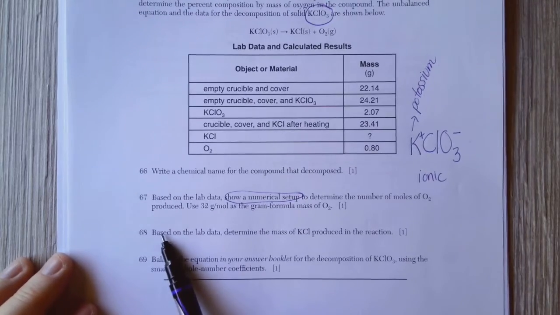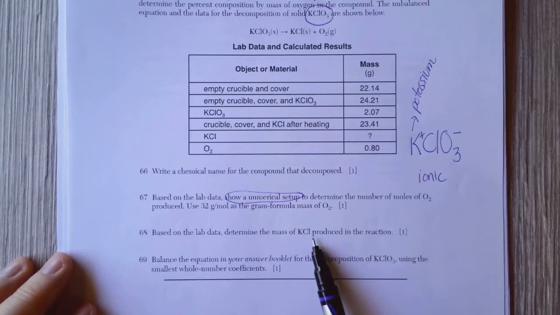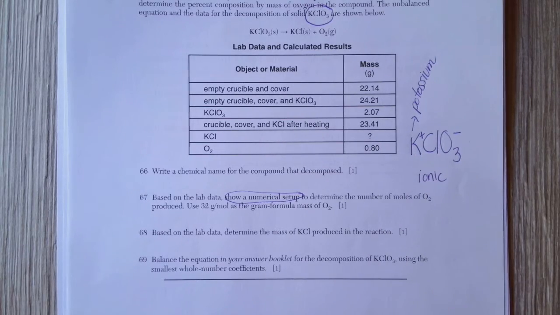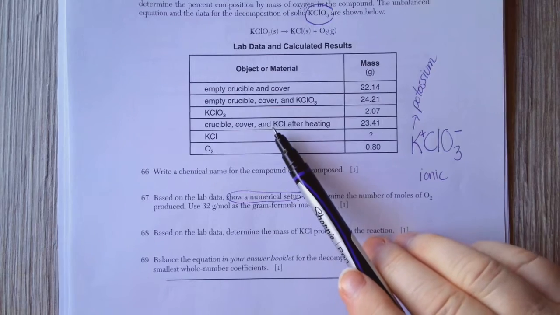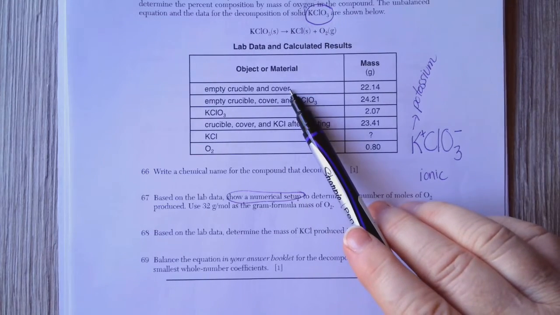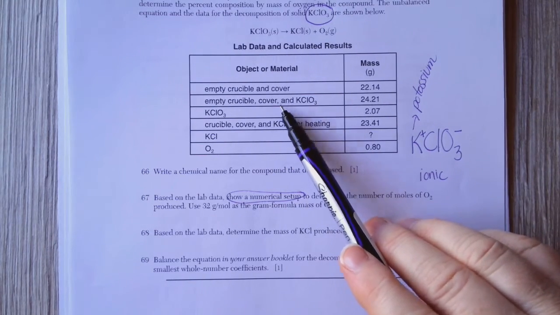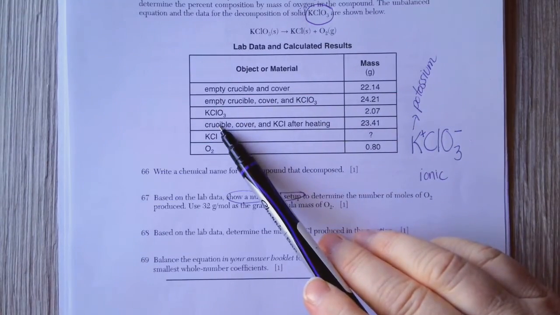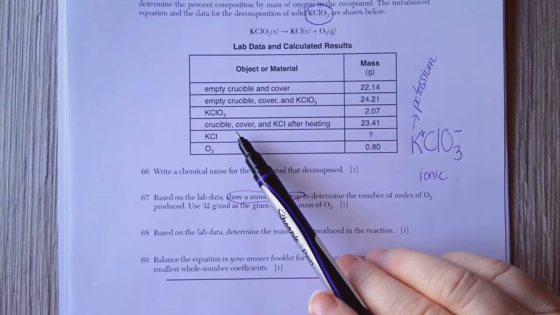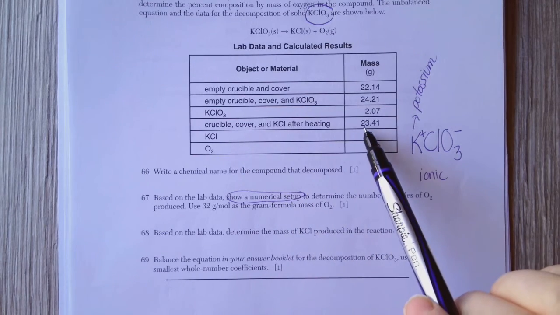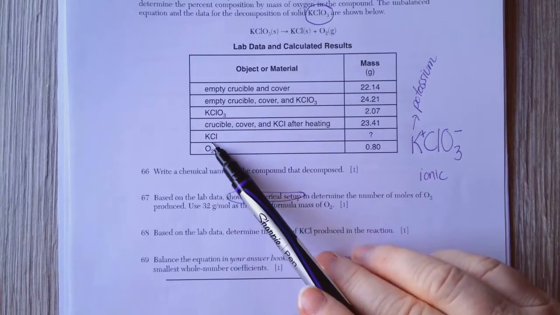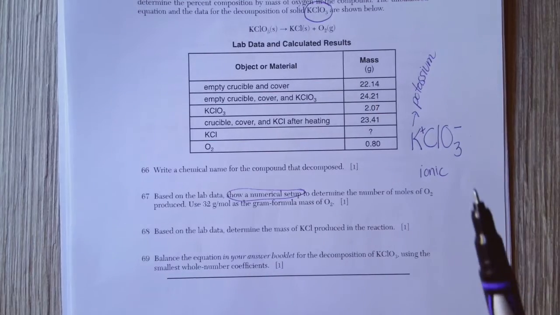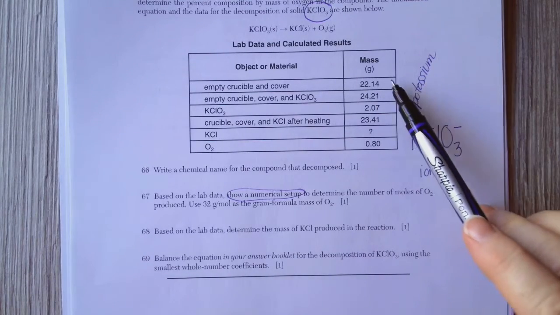Now, next question. Based on the lab data, determine the mass of KCl produced in the reaction. See how it's a question mark right here? So how do I find it? Well, let's see. Here's the empty crucible and cover. There's the crucible cover with this, so that's 2.07 is this whole thing, right? The crucible cover and KCl after heating is this. How much is the KCl?